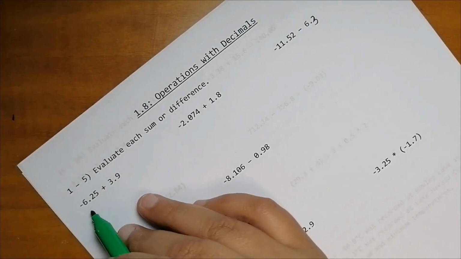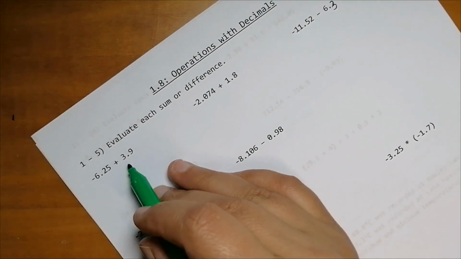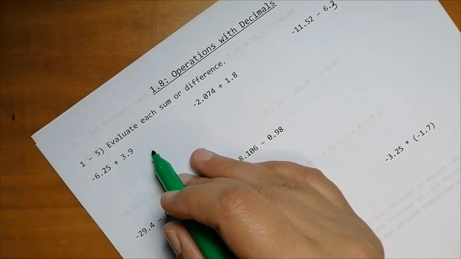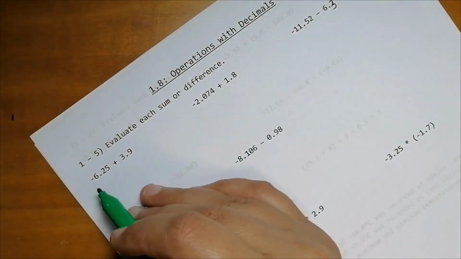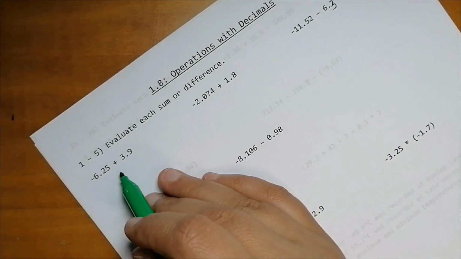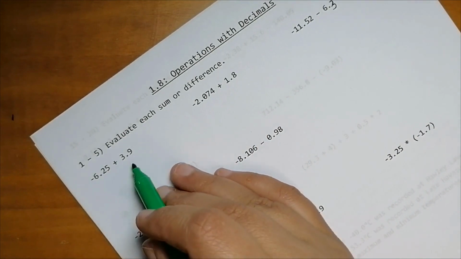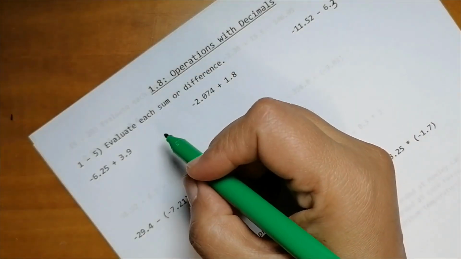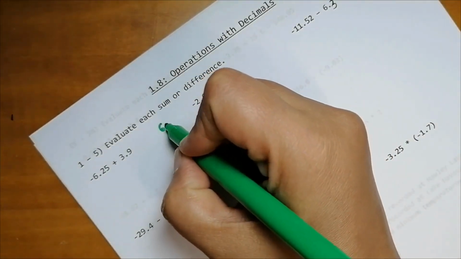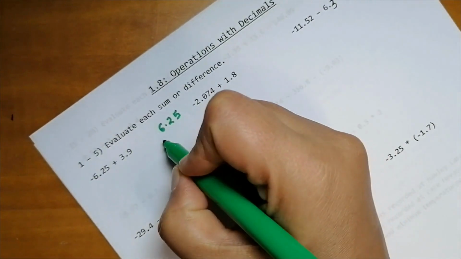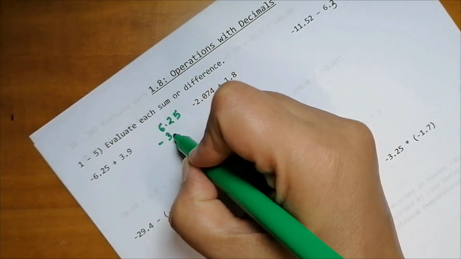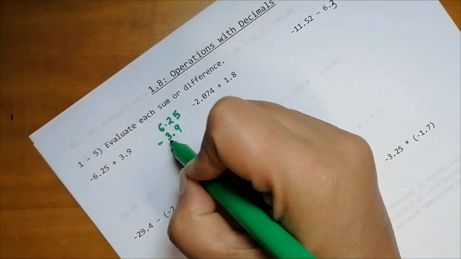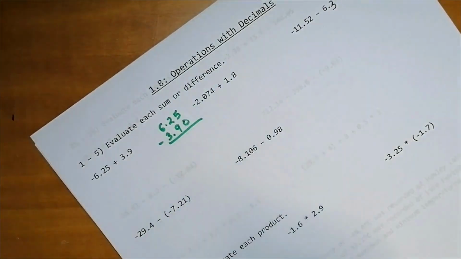Here we have minus 6.25 plus 3.9. The rules remain the same: opposite signs, different signs, so larger minus smaller, and you put the sign of the larger number. The larger number here is 6.25. 6.25 minus 3.9, which we can write as 3.90 as well.